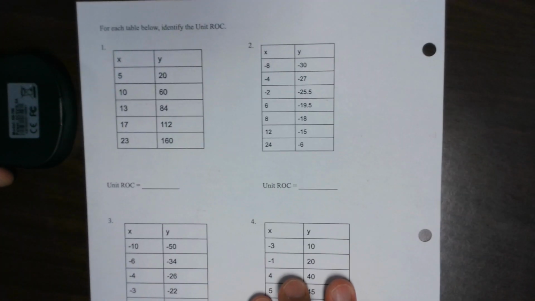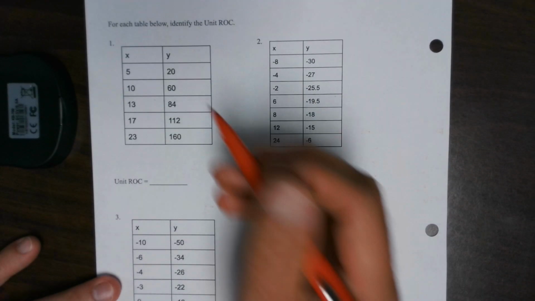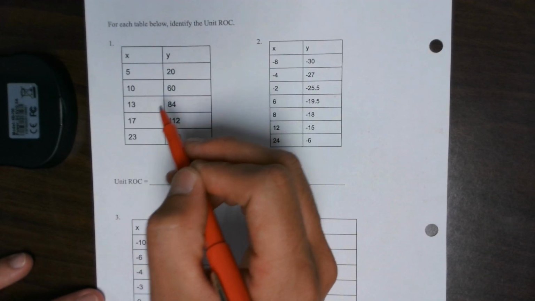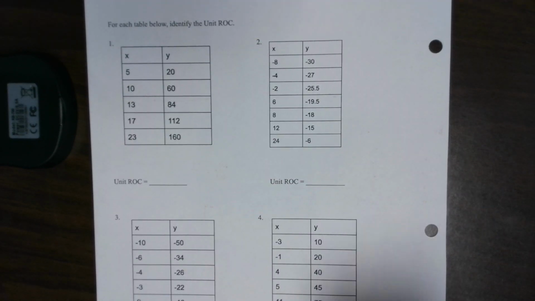So I'm even going to structure this video the same way as to how we did class, where I'm going to do the first problem, then I'm going to ask you to pause and have you work through 2, 3, and 4, just like if we were in class and I said, hey, go ahead and do 2, 3, and 4, and then we'll check the answers after. So let's try number 1.